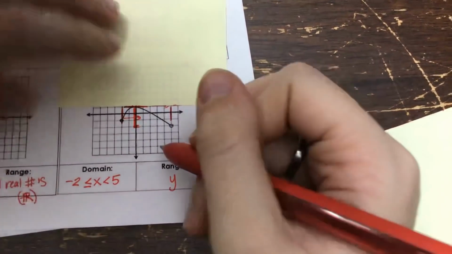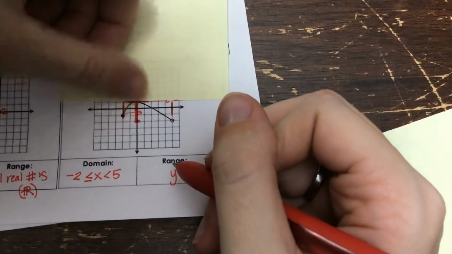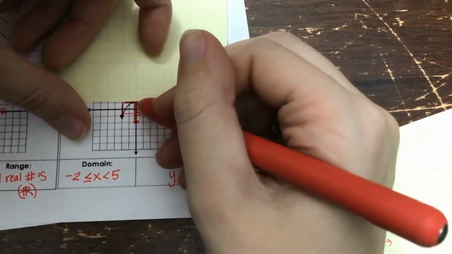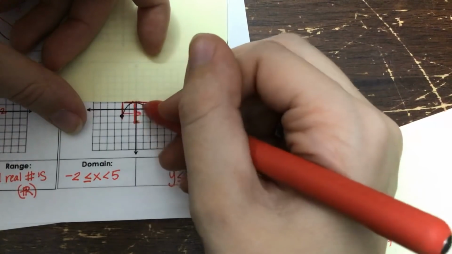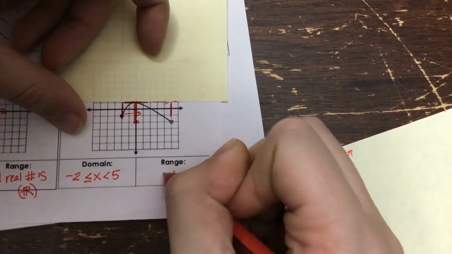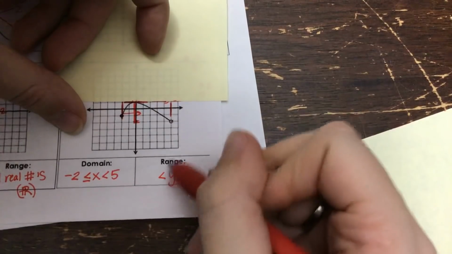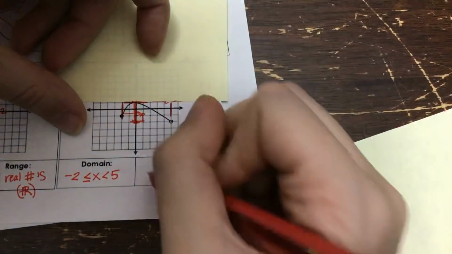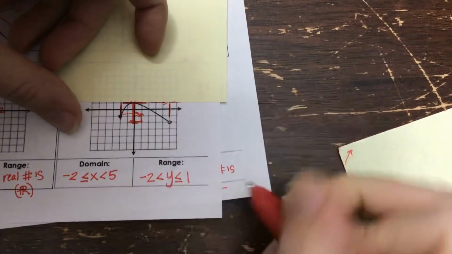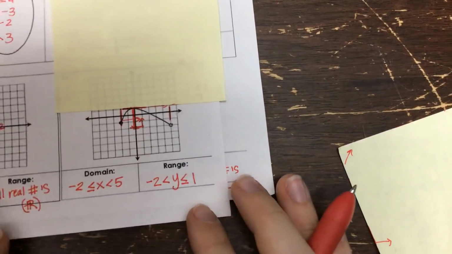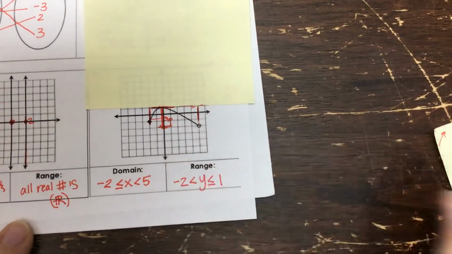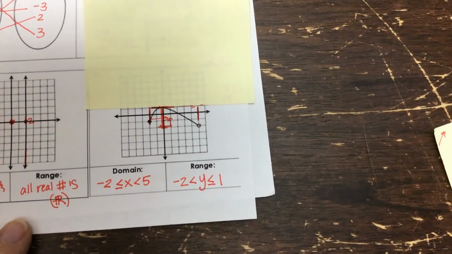So we're going to write that our y values are less than or equal to 1, because there wasn't a dot or anything there, so we're going to assume we're including that. And they have to be greater than, not including, -2, because my sticky note was here. Okay. And those are the inequalities that accurately represent those ranges of numbers in that graph.